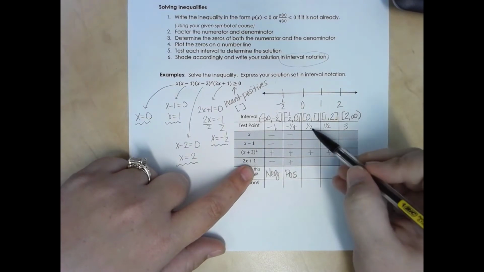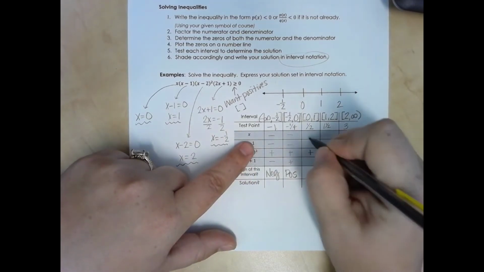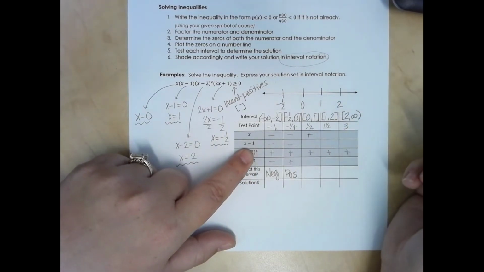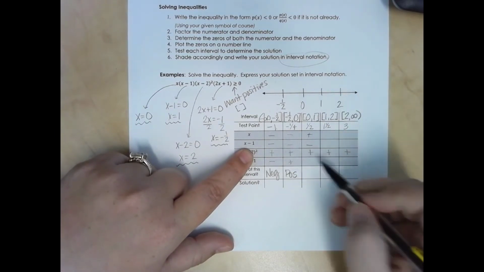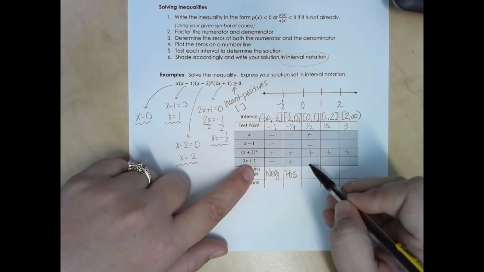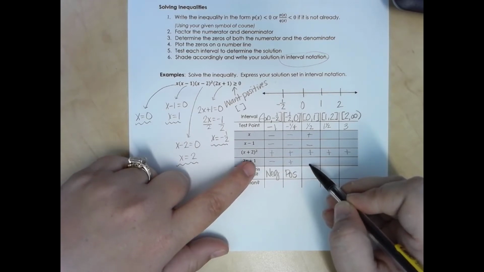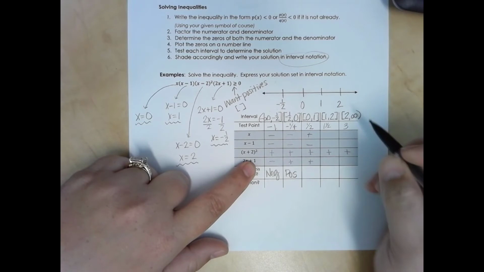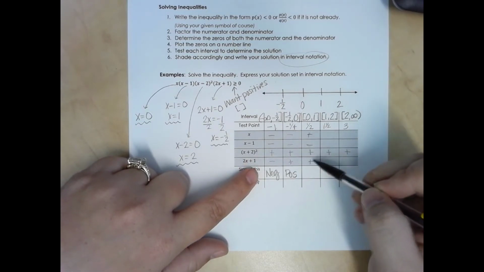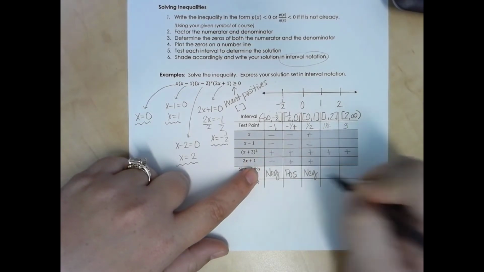Okay, I plug in 1/2, which is going to give me a positive. 1/2 minus 1 is negative. We already know this one's positive. And when I plug it into this last one, half of 2 is 1, plus 1 is 2, so that's positive. And I have an odd number of negatives, so this is going to be a negative interval.